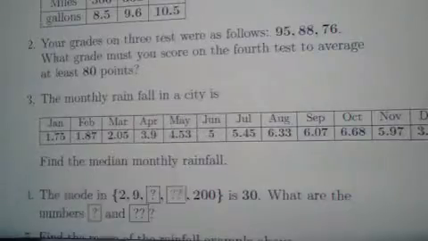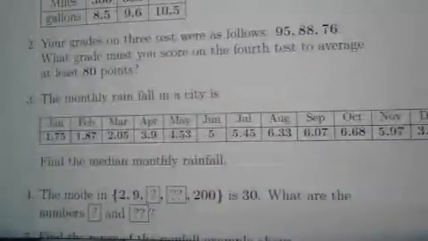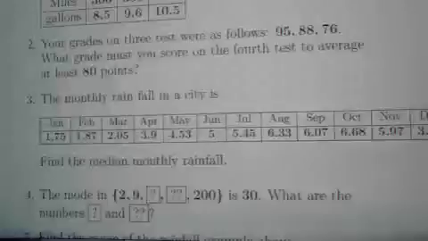We have the mode problem again. We are given 5 numbers, 2 of which are unknown. We want the mode to be 30. So what do those 2 missing numbers have to be? We have 2, 9, x, y, and 200. I'll call the first question mark X, the double question mark Y. That's the letter Y.